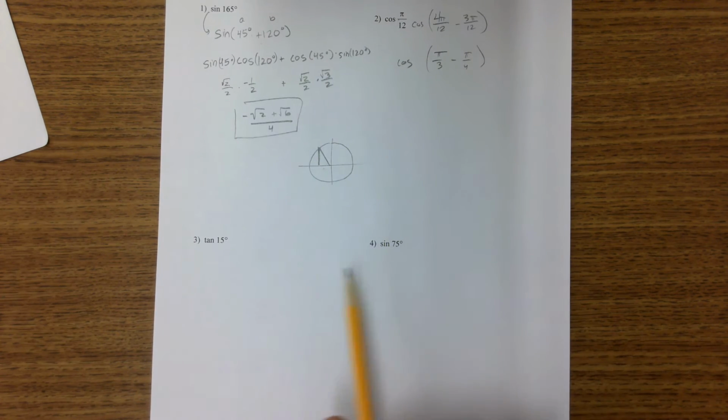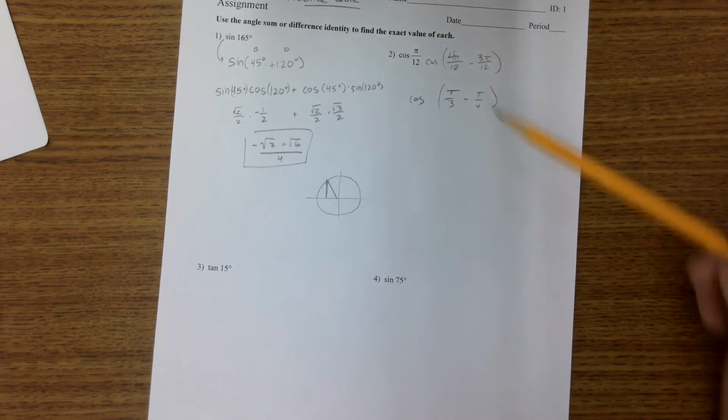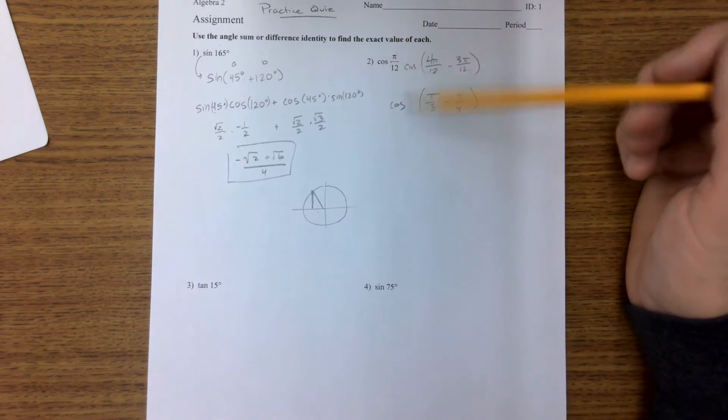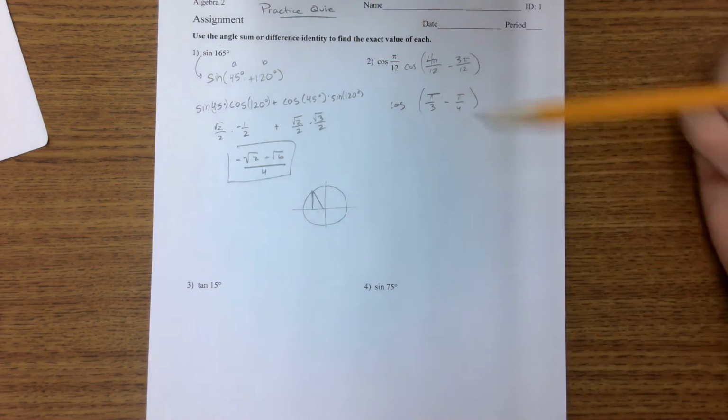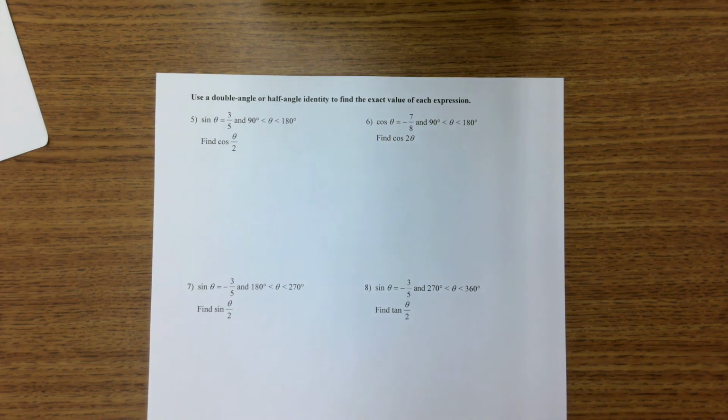Same thing here, and here think of ways to get those angles. There's only so many different angles that you can use. You'll probably definitely see some of these on your quiz tomorrow. All right, on the back, I believe these ones are a little bit simpler.